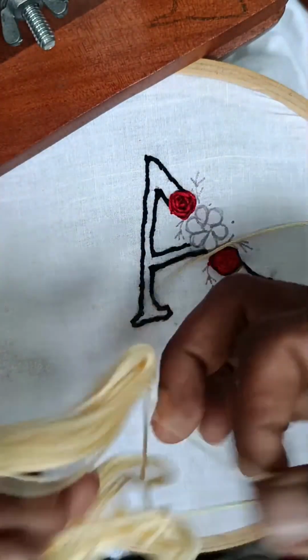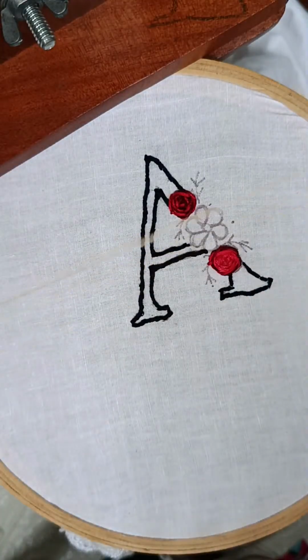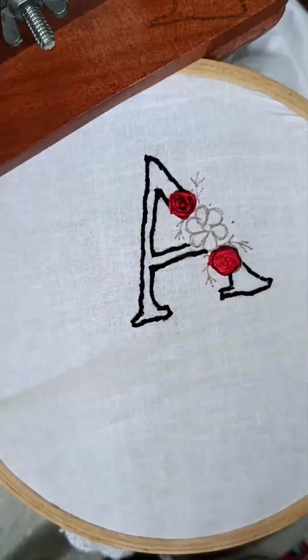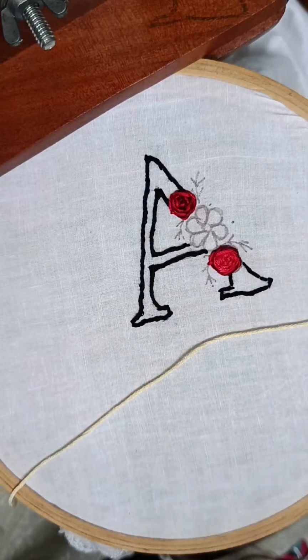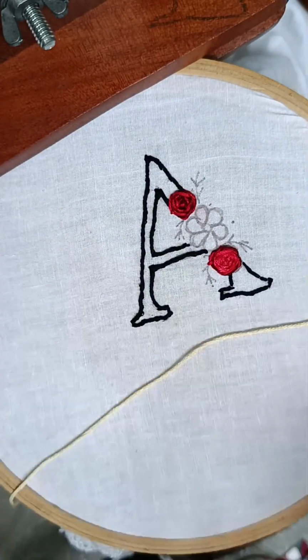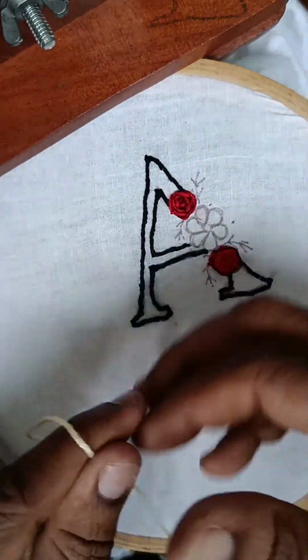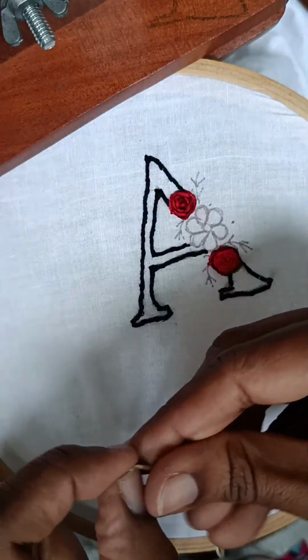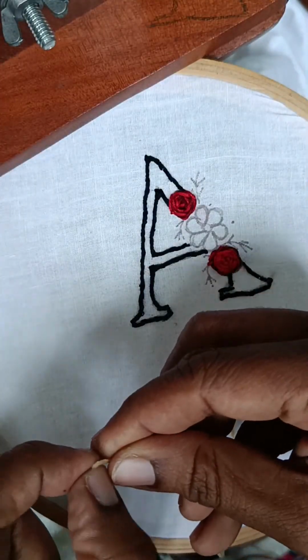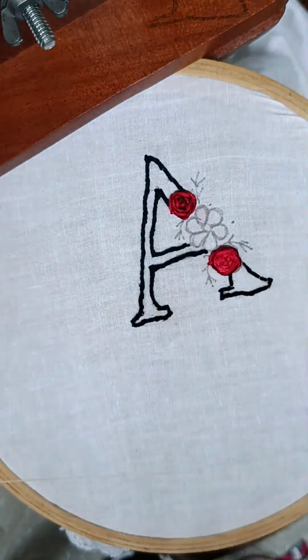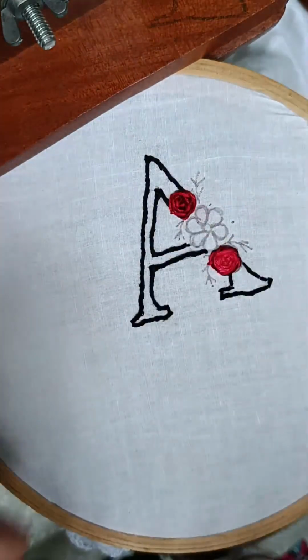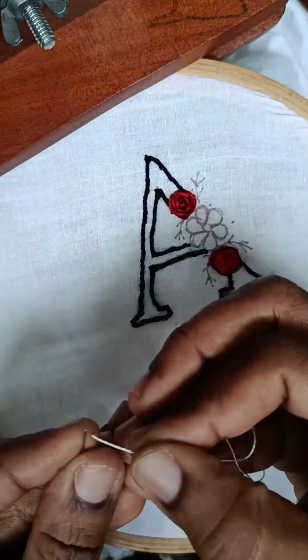I'm planning to do with the simple satin stitch. For getting the perfect satin stitch without any 3D effect or imperfect line, we should use the thread count in a minimal line. So here I am planning to take only one embroidery thread. That means the two strands of embroidery thread here I am using.